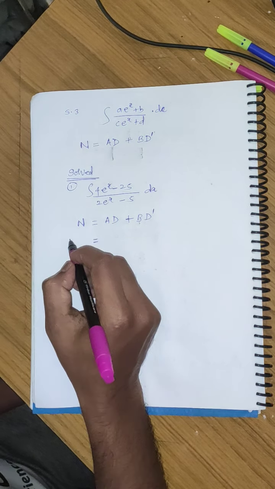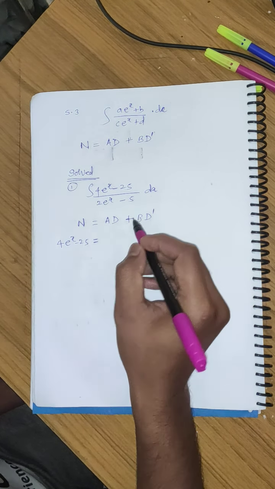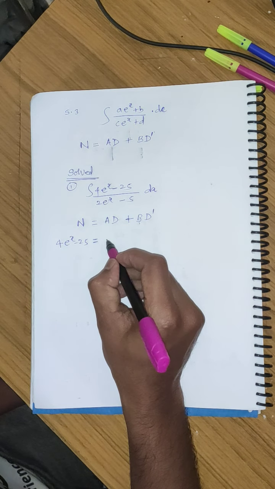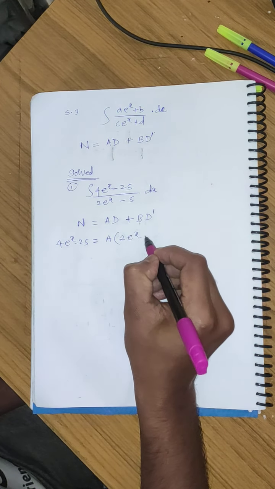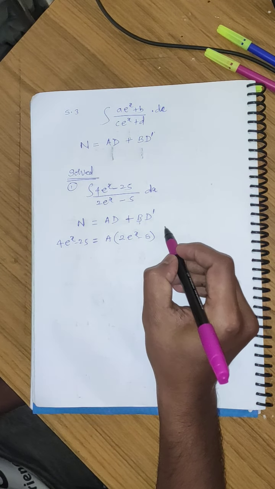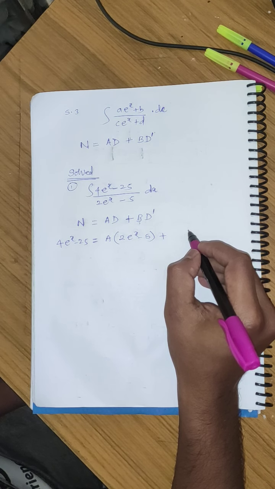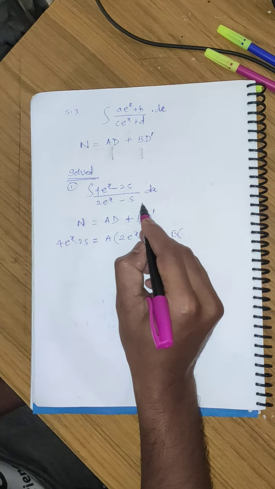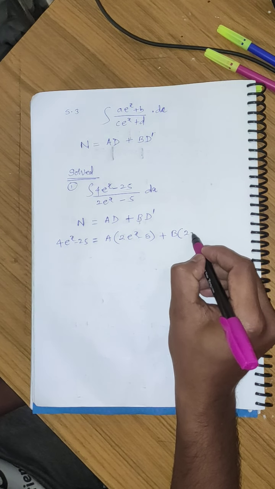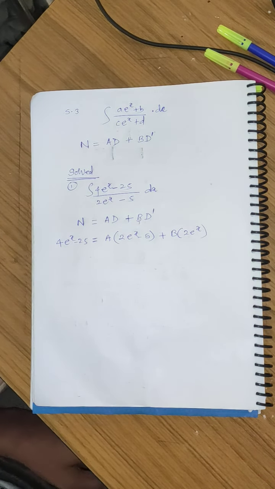So the numerator is 4 e raised to x minus 25. Keep a times the denominator as it is, the denominator being 2 e raised to x minus 5, and plus b times the derivative of this, which is 2 into e raised to x, because the minus 5 is going to become 0.